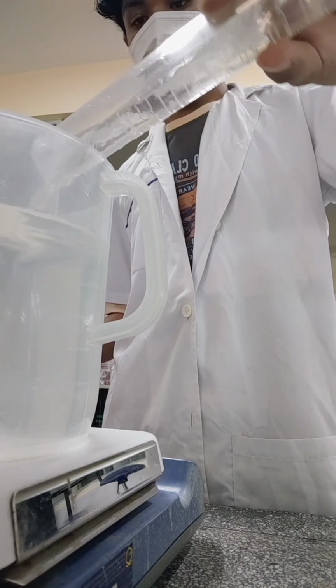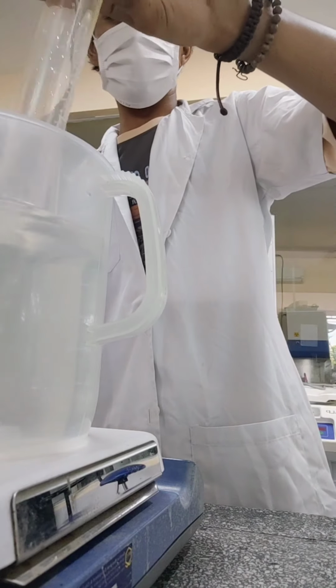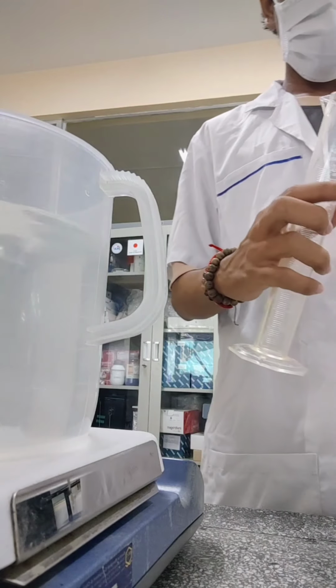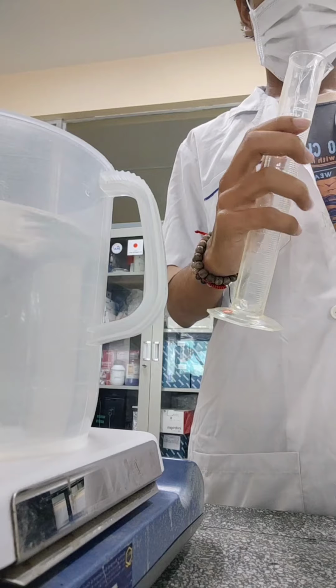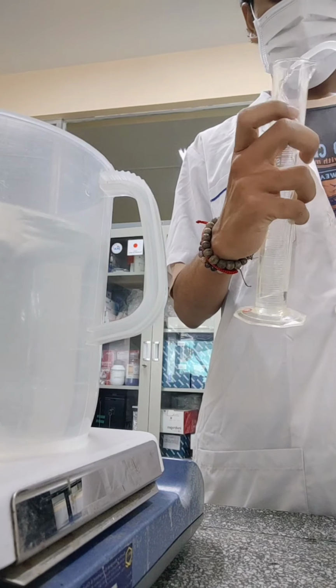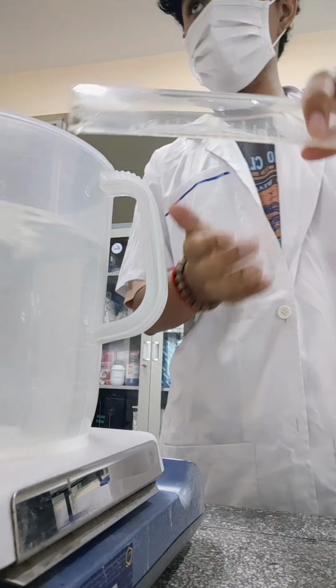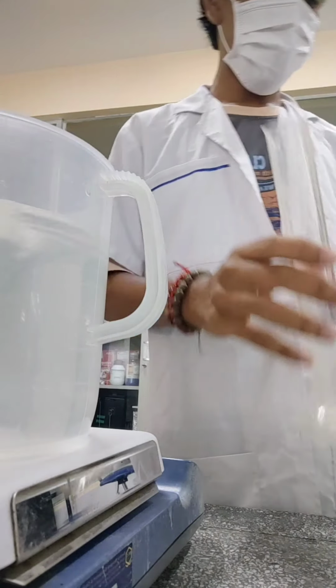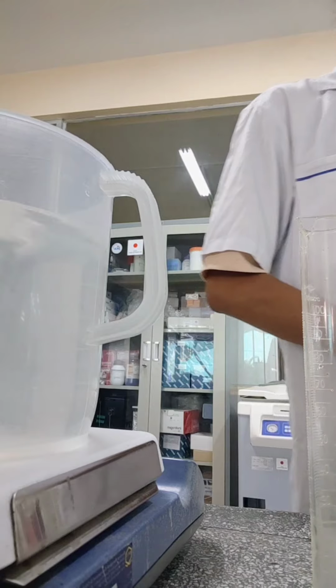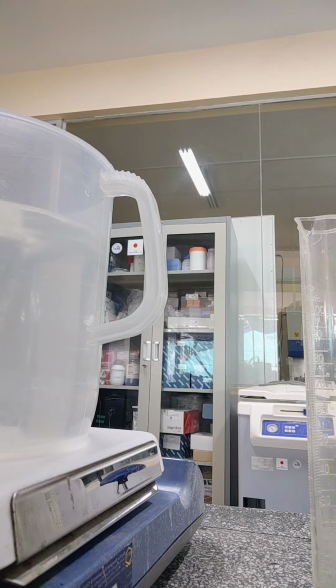After macronutrient, it's time for micronutrient. For micronutrient, I'm using 30 ml for 6 liters of media. But if you wish to make a liter of media, you should use 5 ml of it. And don't forget to clean out. Once again, clean out the cylinder.